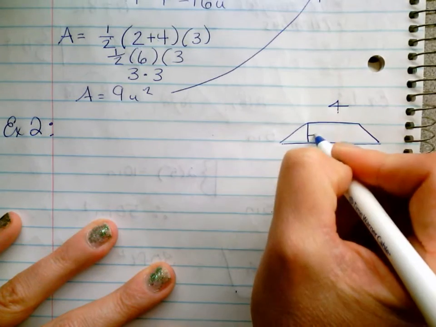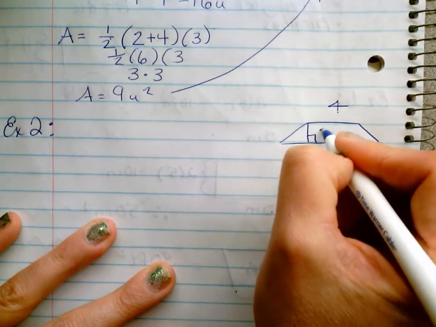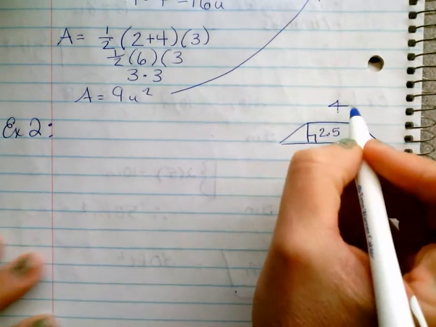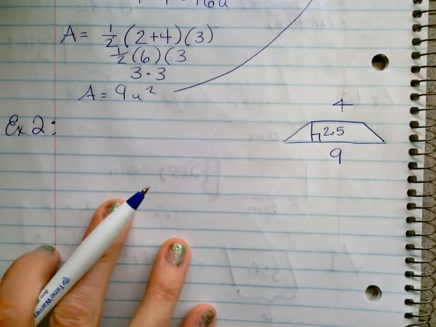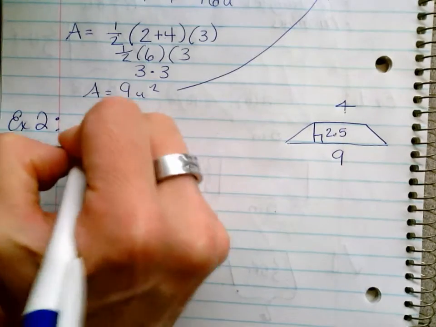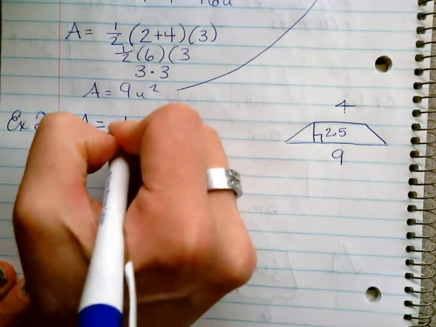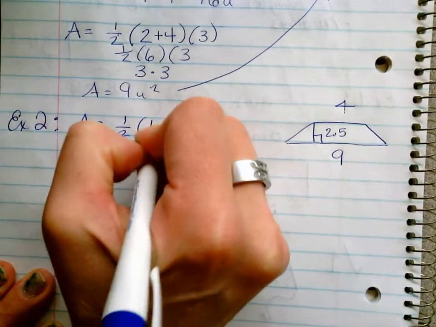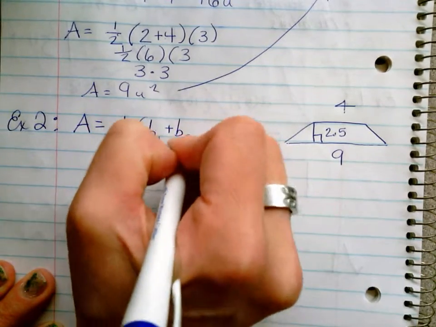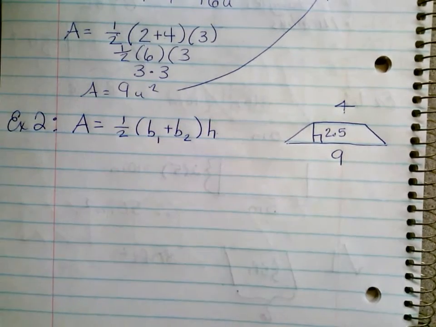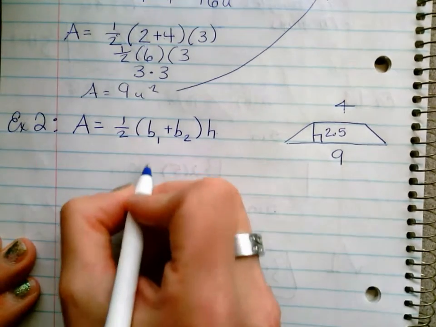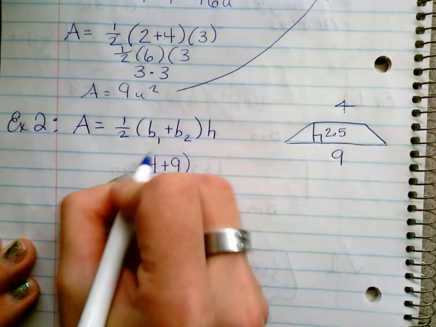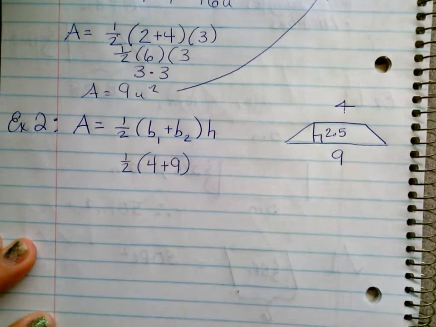Trying to draw it the same way they did. Find the area. What's the formula for the area of a trapezoid? Area is equal to 1/2 the sum of the bases, multiplied by the height, right? What are the bases? 4 and 9. And what's the height?